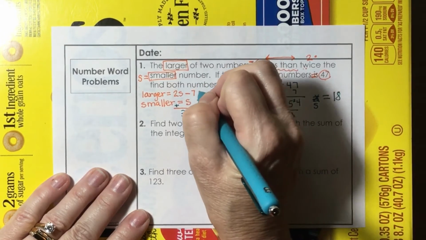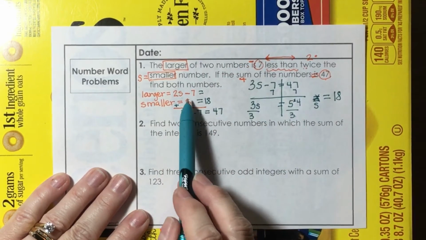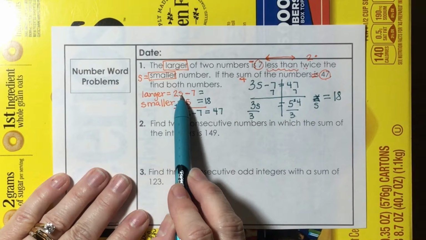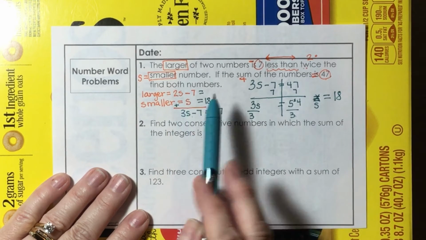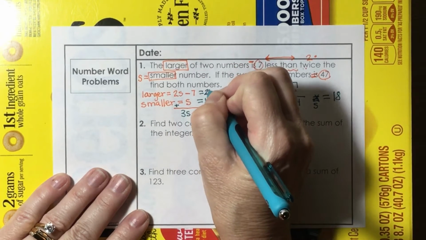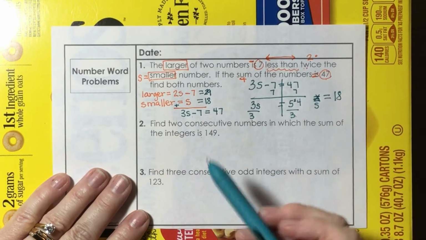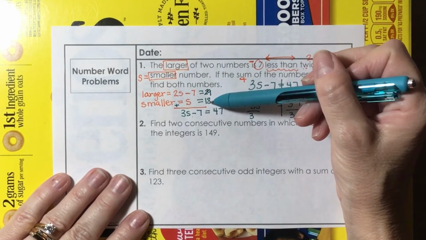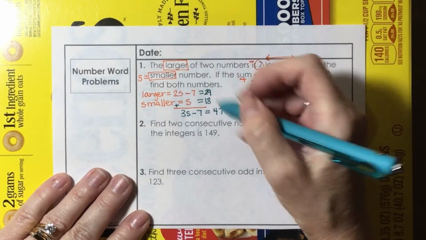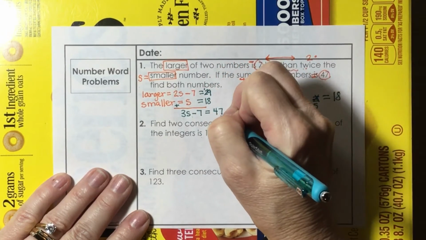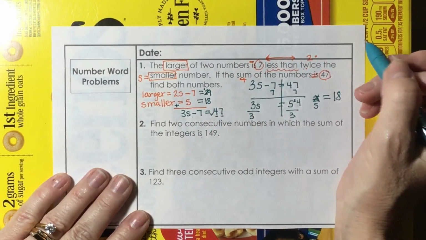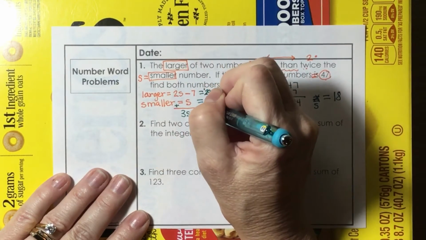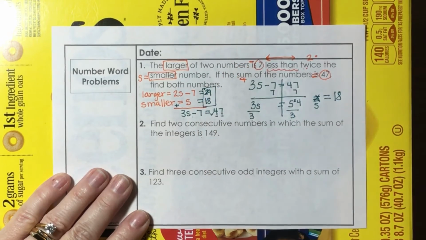Now to figure out the larger number, we have to do substitution. So we're just going to substitute an 18 in for s, and I can do this in my head. So 18 times 2 is 36, minus 7 is 29. Now I'm just going to check it and make sure that my math worked out. So 8 plus 9 is 17. Got my 7. 2, 3, 4, 47. Okay, so it all checked out. So I now know that the two numbers are 29 and 18.